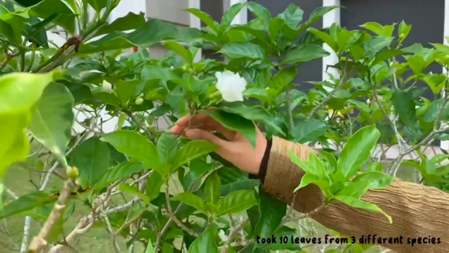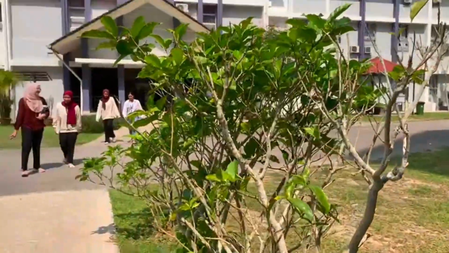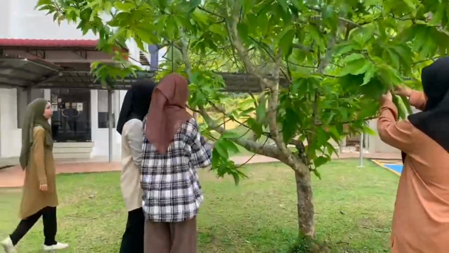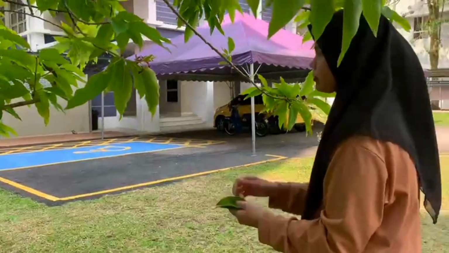So, the methodology for practical 1 is, first, we took 10 leaves from 3 different species. All the leaf samples were taken from all around the campus.